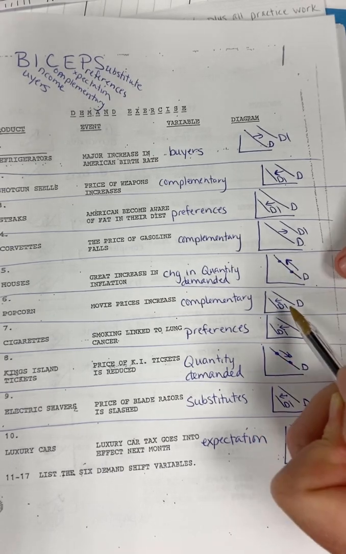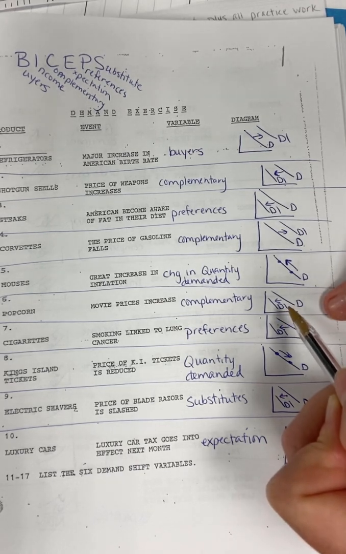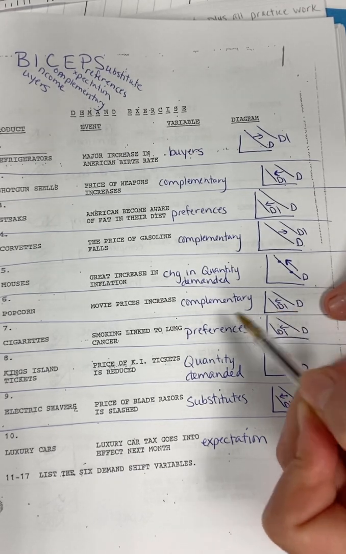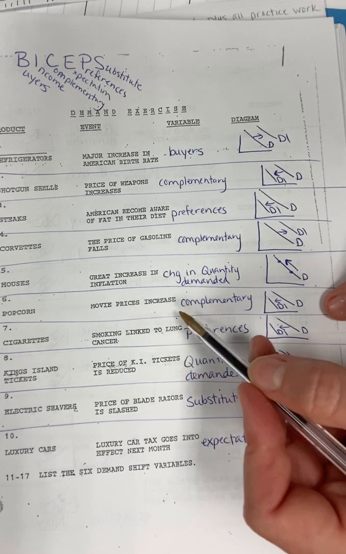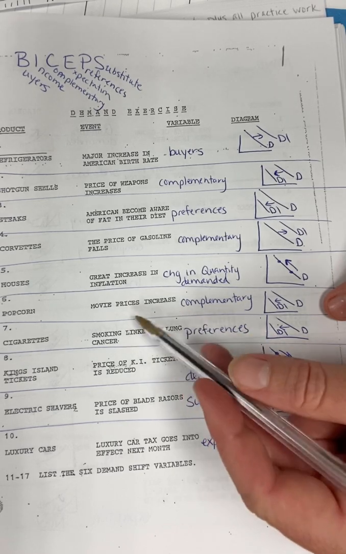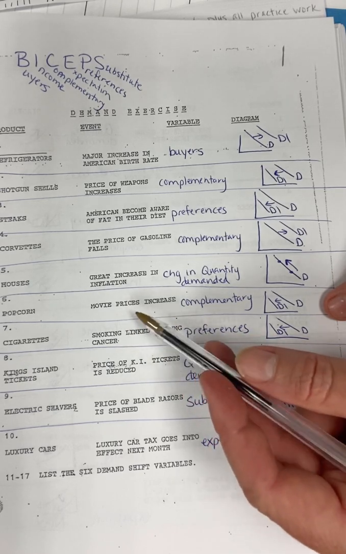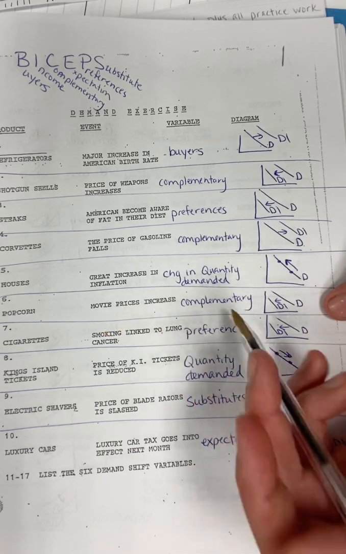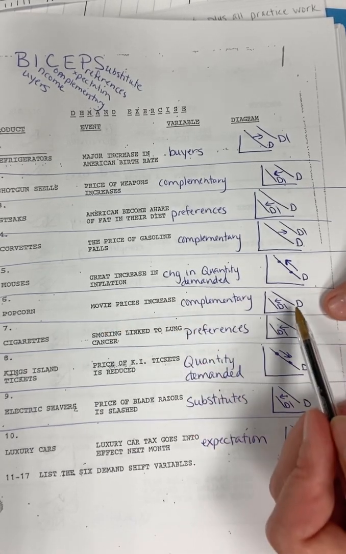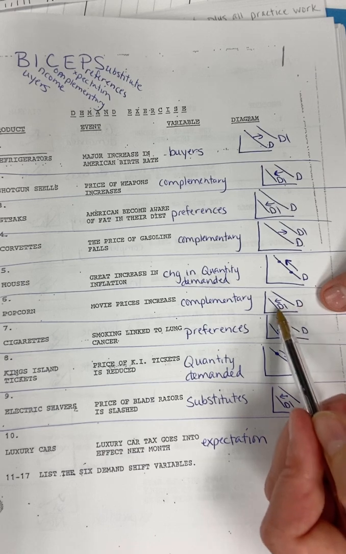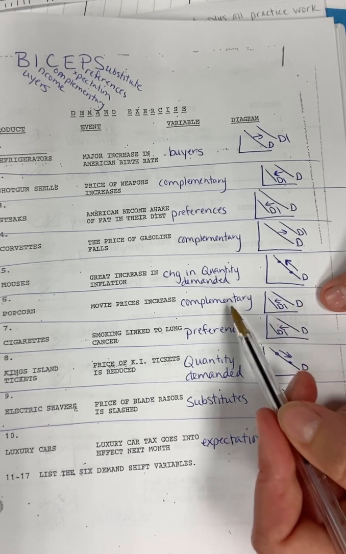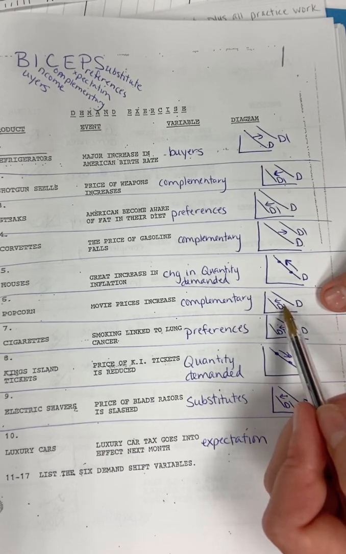Okay, that's number 5. Number 6, popcorn, movie prices increase. Popcorn and movies are complementary goods. You buy them separately to use together. If movies are more expensive, then you buy less popcorn, or less of its complement. So D is your original. D1 is your new curve. So shift to the left.